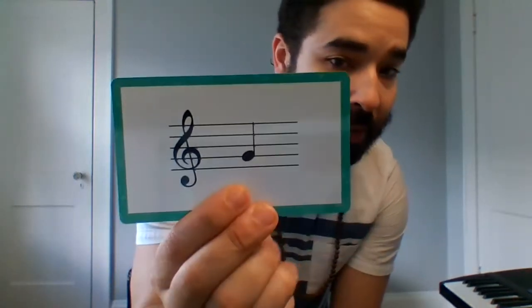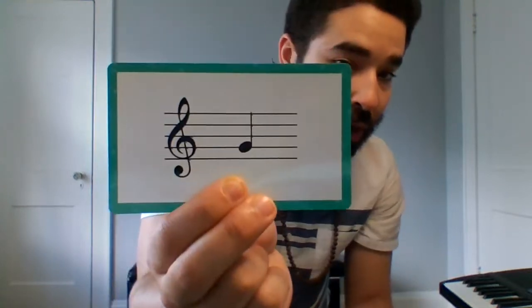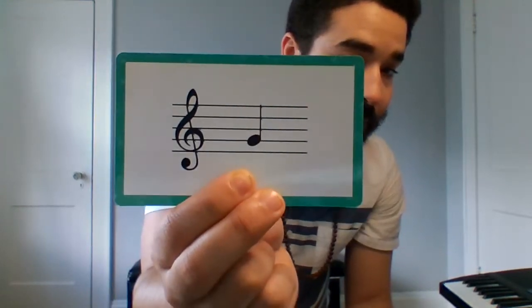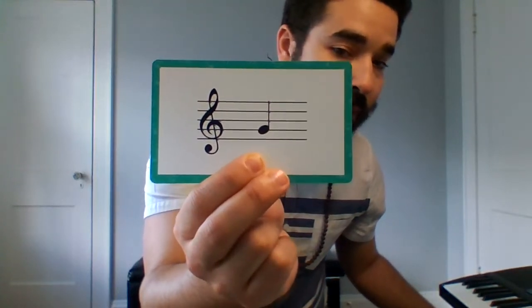But I wanted to introduce to you today reading notes on the staff in music. In music, we have what we call notes. So when you see Mr. Isaac playing piano, and sometimes I have sheet music in front of me, I am reading notes, and that tells me the buttons to press on the piano. So if I were to see this note on music, Mr. Isaac would press this button on the piano.